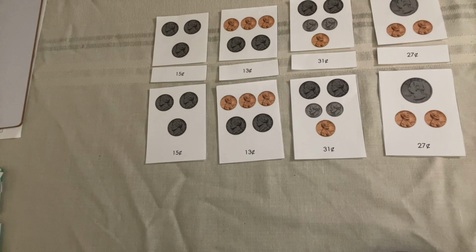You can continue practicing this, and you're also welcome to get out real coins to count if you have those available to you at your house. This is your Friday packet.